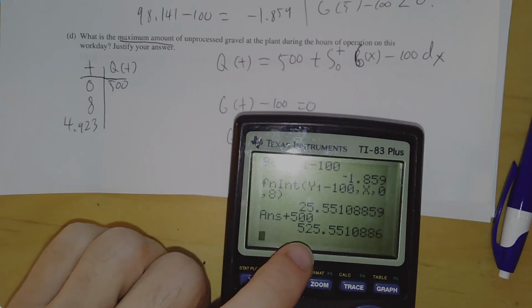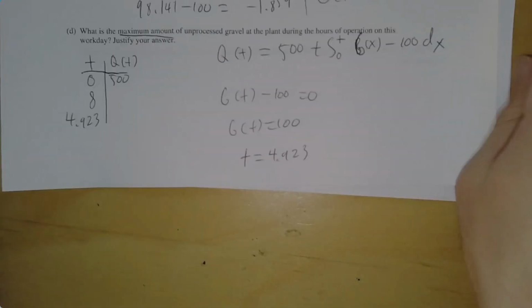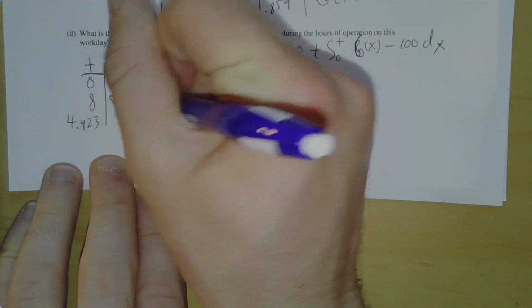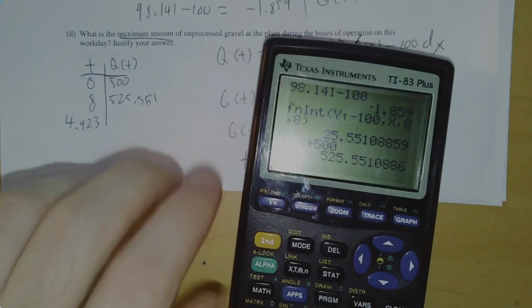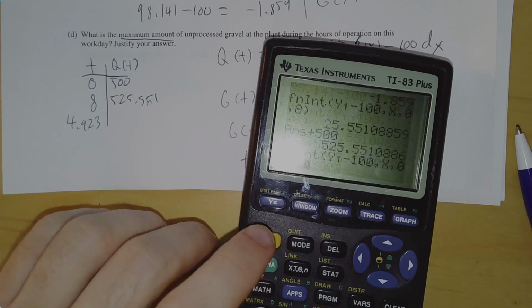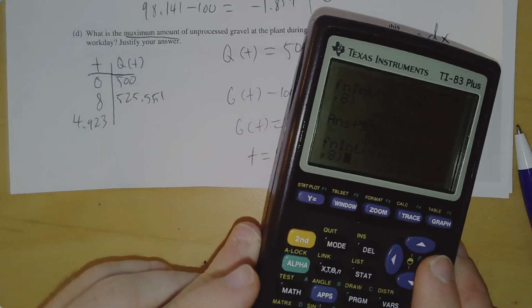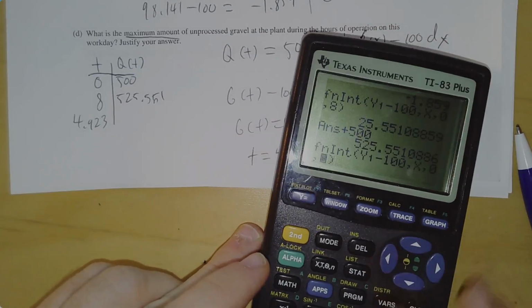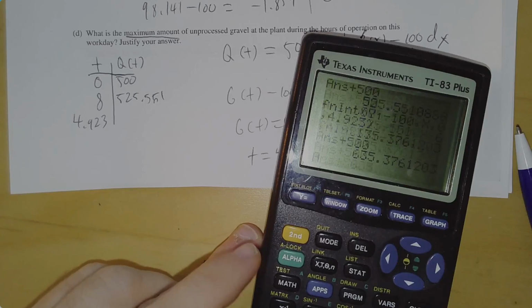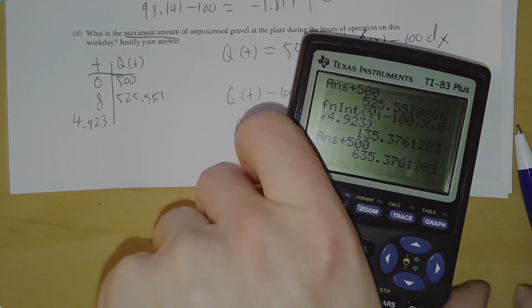So it's 525.551. That's how much there is at the end. 525.551. And then we'll do it at 4.923. So instead of 8, we'll change that to 4.923. Close it and add the 500. Yeah, this one's bigger. 635.376.